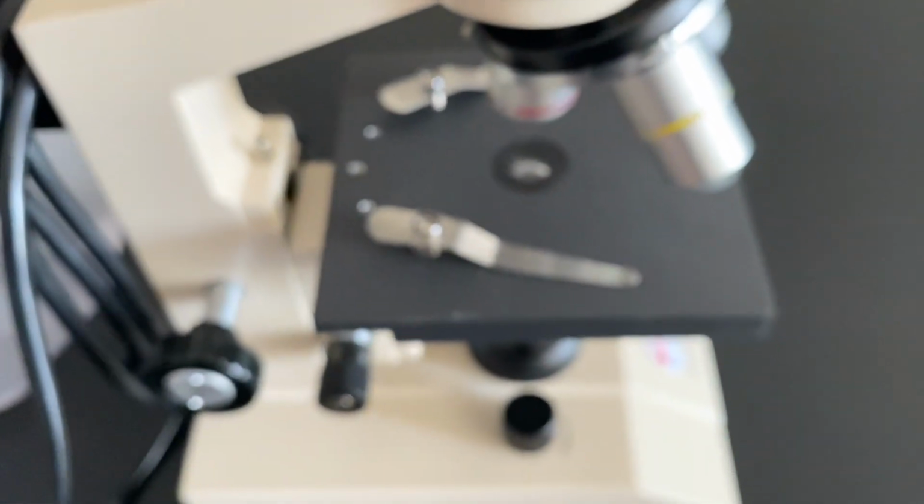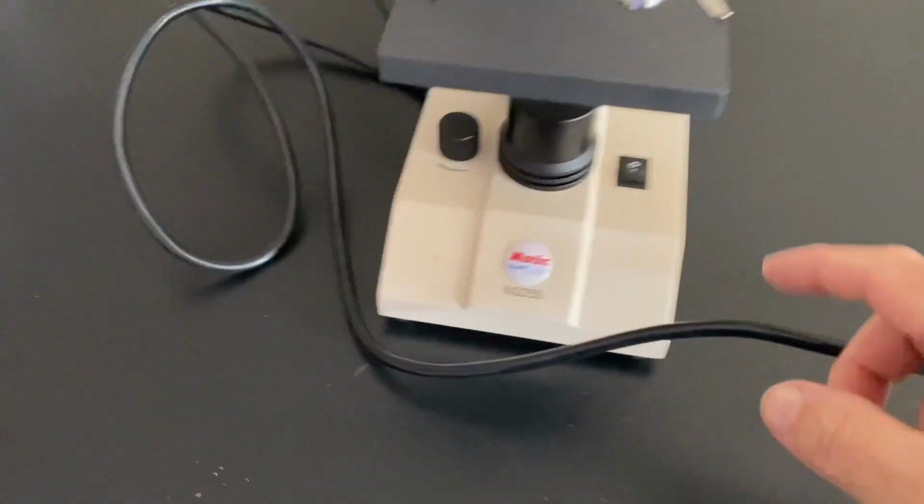Now, before we can look at anything, we need to use light. In the old days, they used candles and mirrors and stuff. Nowadays, there's a light bulb, so I need electricity. I'm gonna use this power cord to plug in my microscope, and then there's a little on-off switch.